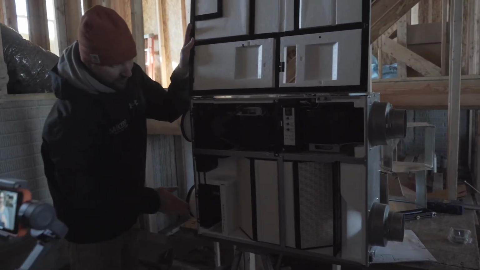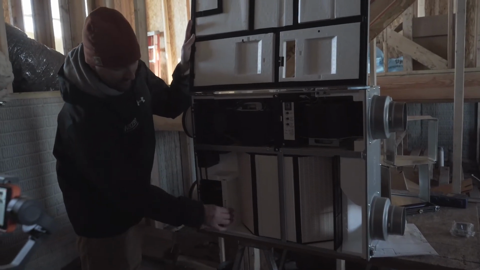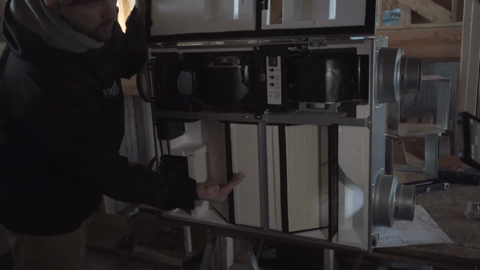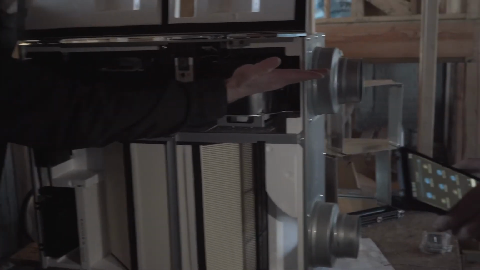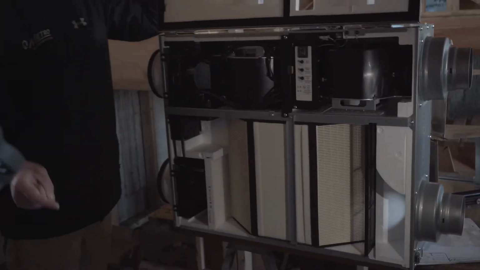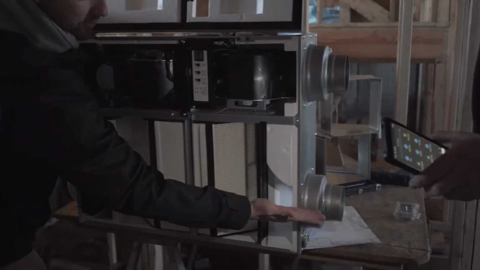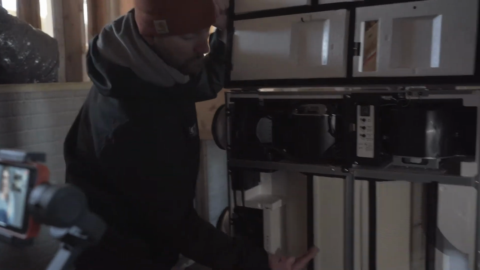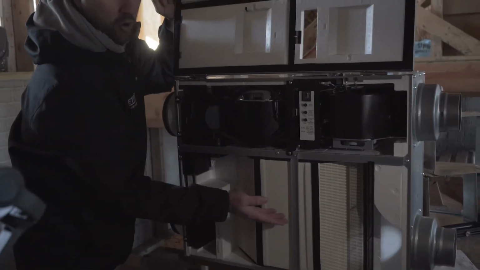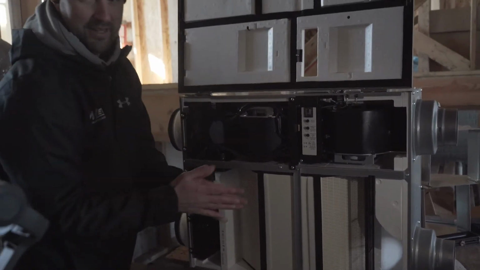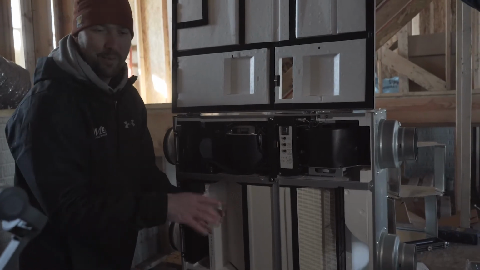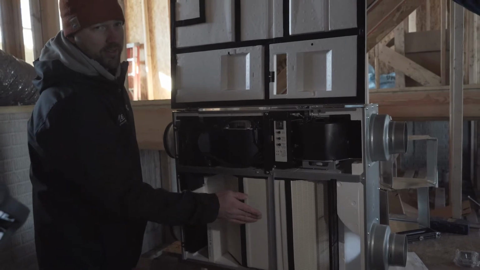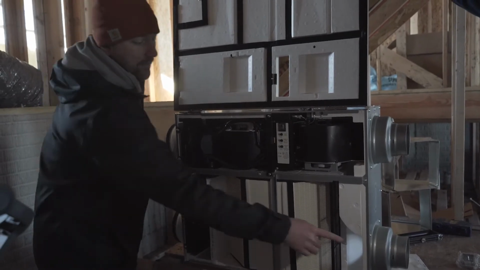And so when the air comes in from the outside, it gets filtered here. And then it comes up through the core and then this way into the house. And then your air from the inside of your house comes this direction through the core and then up and out. And when this air crosses each other, it never comes into contact with one another, but it's like a pipe inside of a pipe. It'll actually transfer 75% of the heat from inside your house.